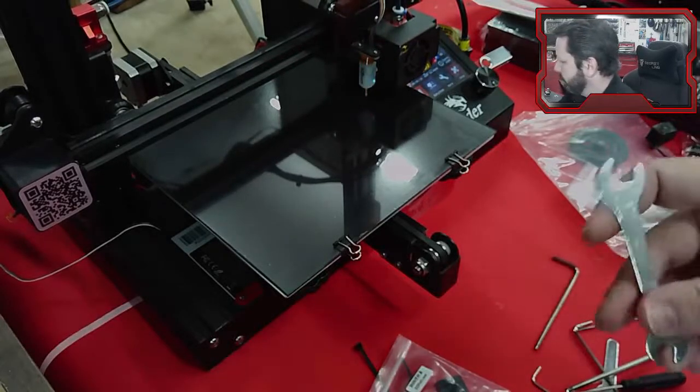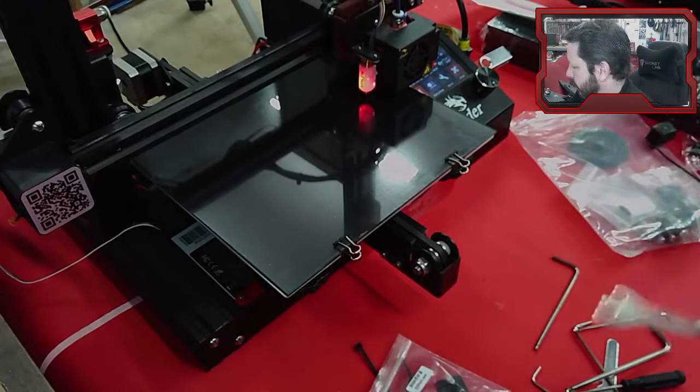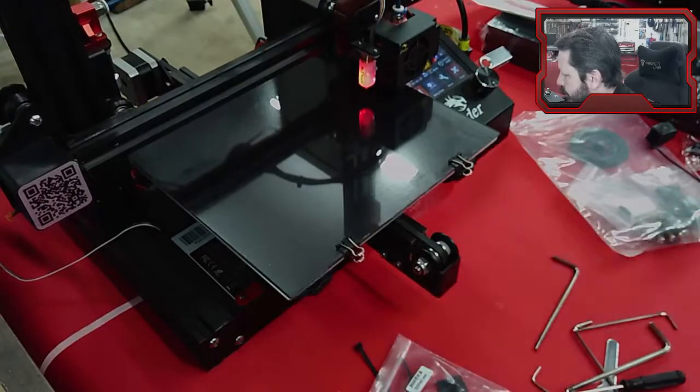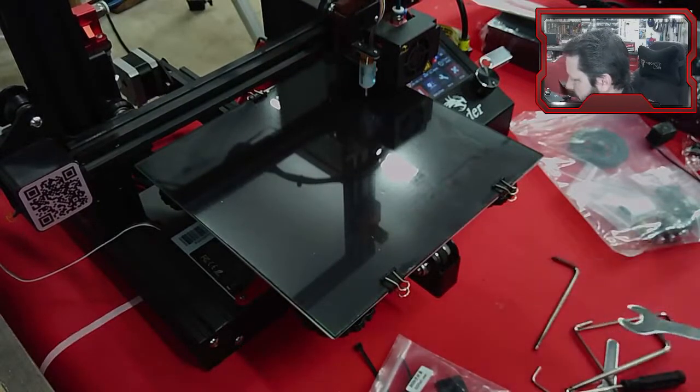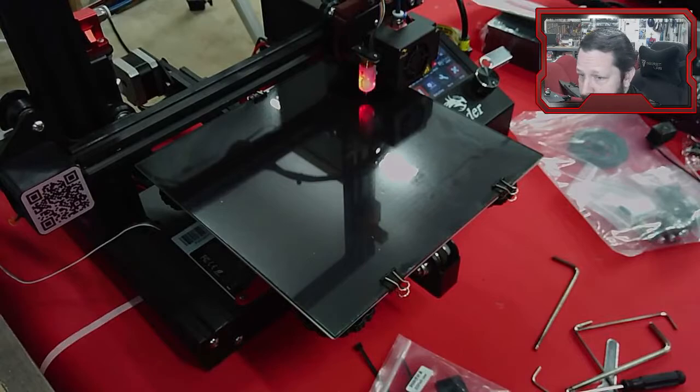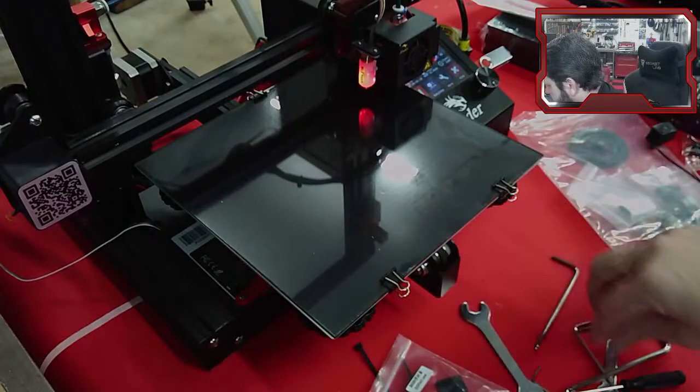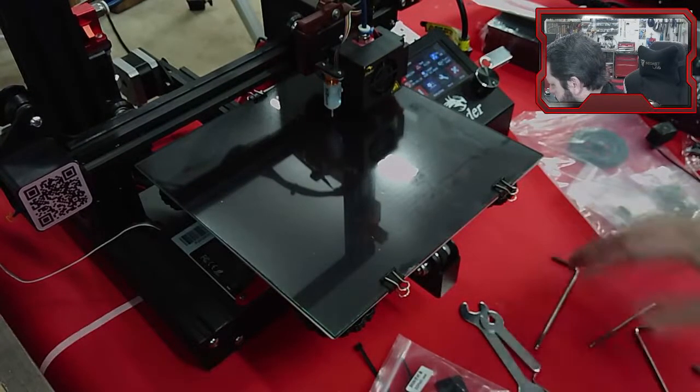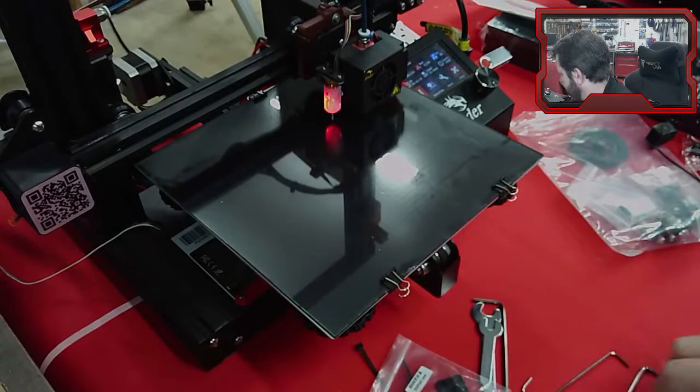It is handy to keep up with these flat wrenches because there are a couple of adjustments that sometimes you'll want to make where a regular wrench doesn't fit very well. So it is handy to keep up with these flat wrenches for adjusting something later on underneath the bed if you need to.